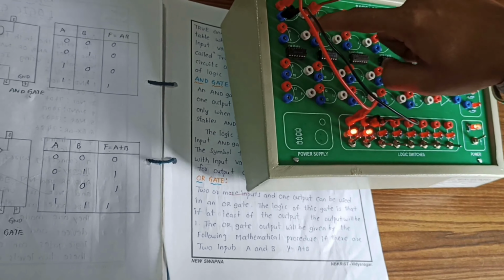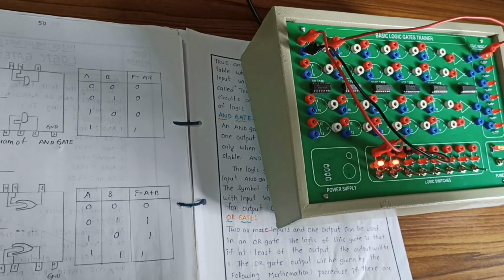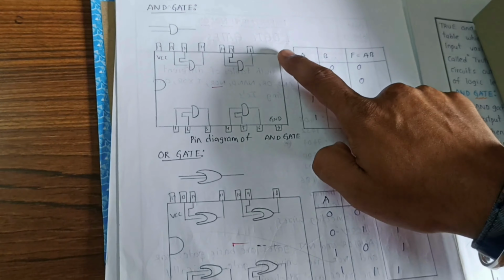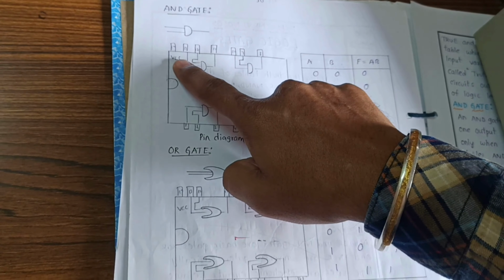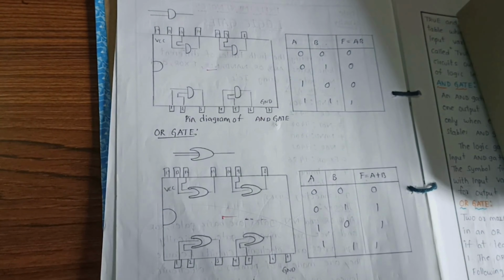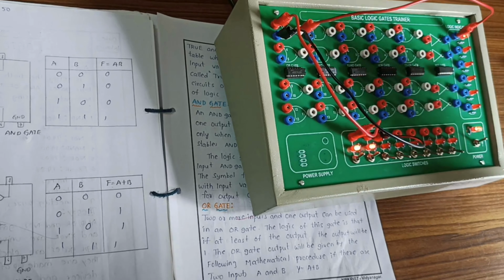In this IC, how many OR gates are there? 1, 2, 3, 4. Here you can see 3 terminals are used per gate, so 12 terminals, and the remaining 2 terminals are there; you can see them in the circuit diagram. The 7th pin we connect to the ground, and the 14th pin we connect to the supply. So 12 plus 2, total 14-pin IC. Similarly, for every gate you have a 14-pin IC of OR gate, AND gate, NAND gate, NOR gate, and exclusive OR gate. So we successfully completed the verification of the OR gate using a digital IC application.